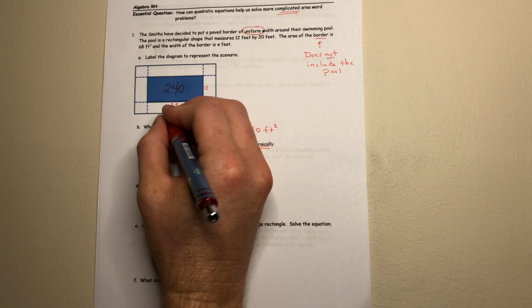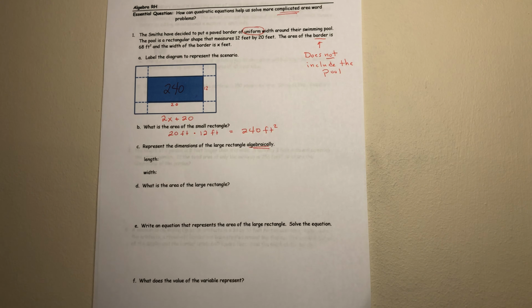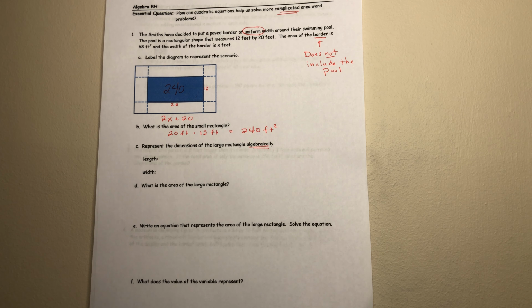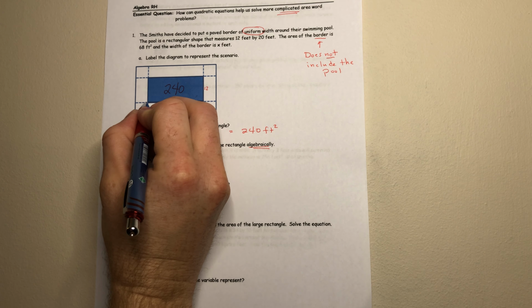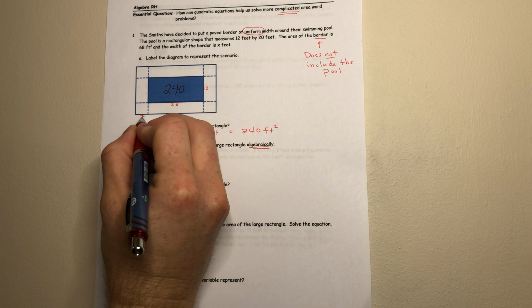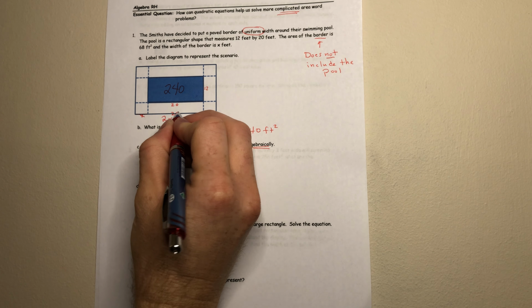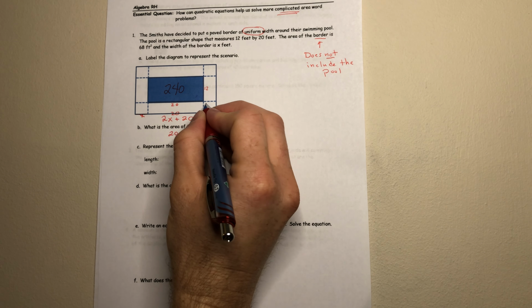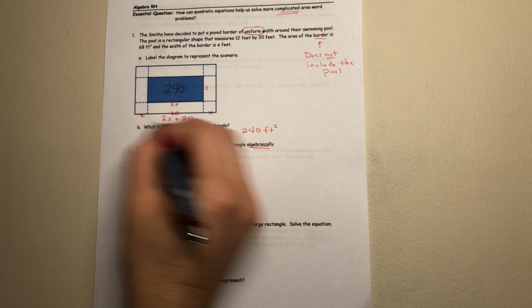All right, the answer is 2x plus 20. Now you might say, what in the world? Why is it 2x plus 20? Well, if this is x, then this is x. This distance is x, this distance is 20, and this distance is also x because it's of uniform width around.